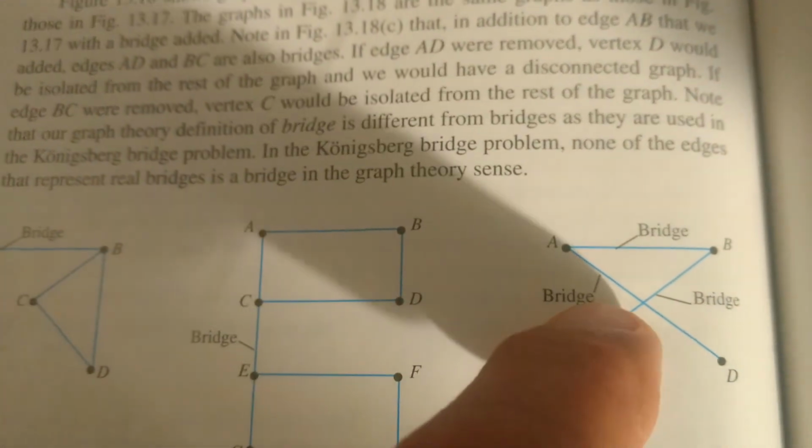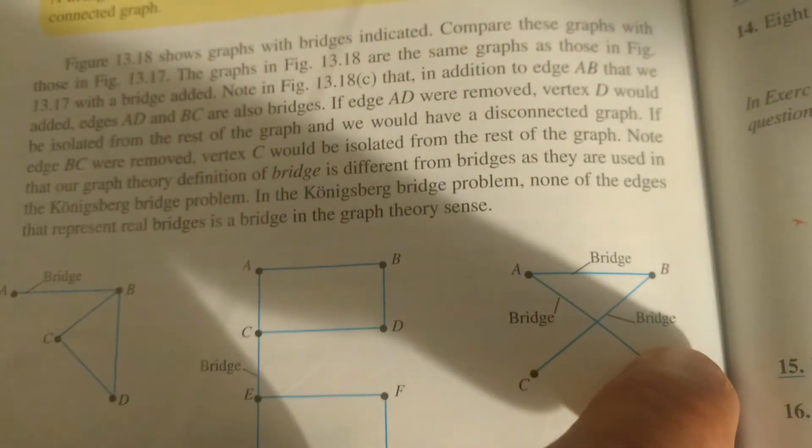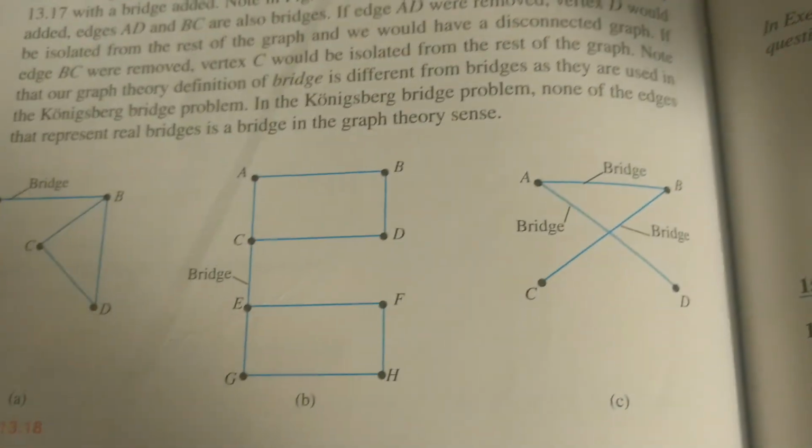We come here, and here's the one here, we draw a line from A to B and it's considered connected. Remember, we could draw a line A to C, C to D, or D to B. It would still be connected.